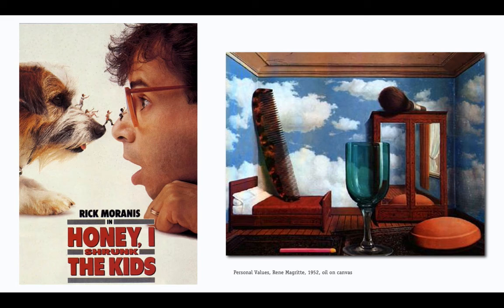Similarly, on the right there, surrealism, Magritte would have done that with a comb and a brush and a cup, and those feel bigger than normal, right? On the left, if you've ever seen the great movie Honey, I Shrunk the Kids, they're tiny. So you're seeing them in relationship to the actual size and how that works.